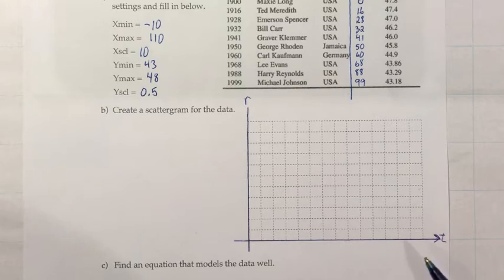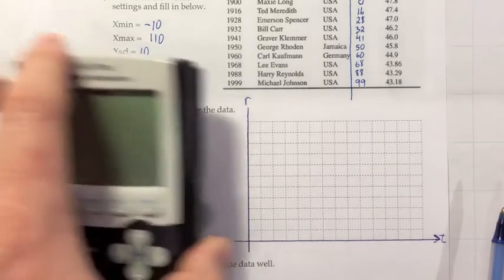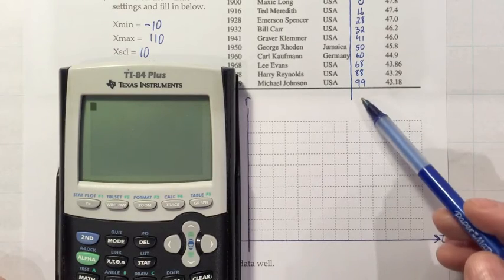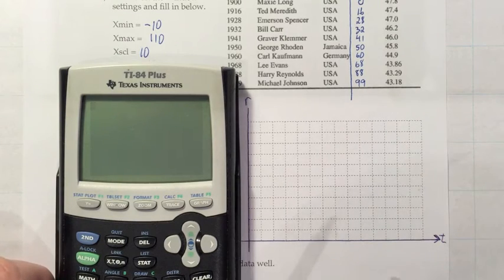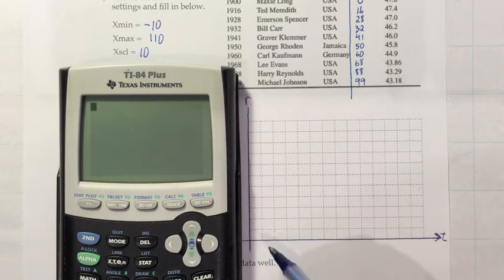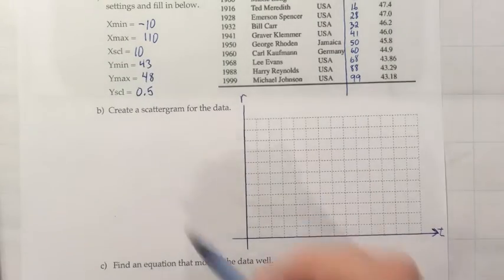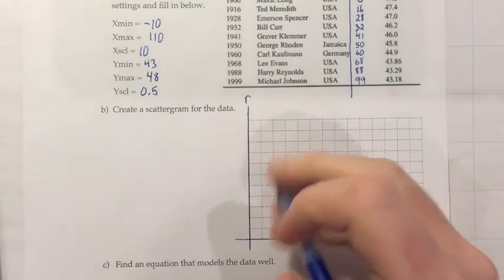So let's see, thinking about t, we want to get to at least 1999, and we're starting at 0, essentially, the way I've drawn the grid. So 99, my max, divided by the number of squares I have, is a trick for figuring out scale. So 1, 2, 3, 4, 5, 6, 7, 8, 9, 10, 11, 12, 13, 14. So 99 divided by 14, round that up to something nice, that would be 10. Notice that that is the scale we chose before as well.